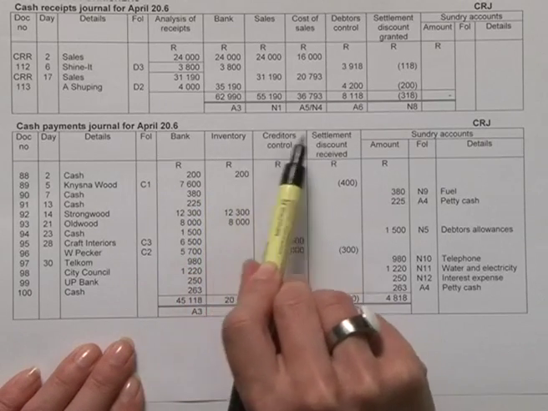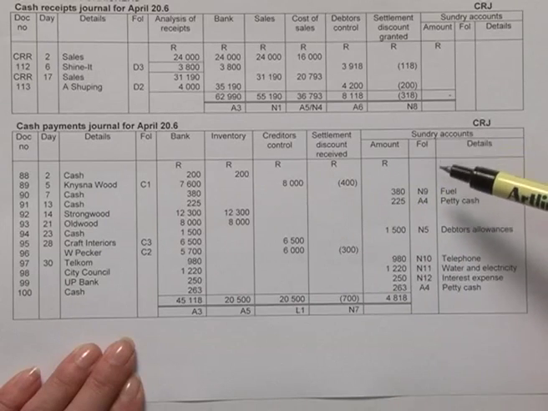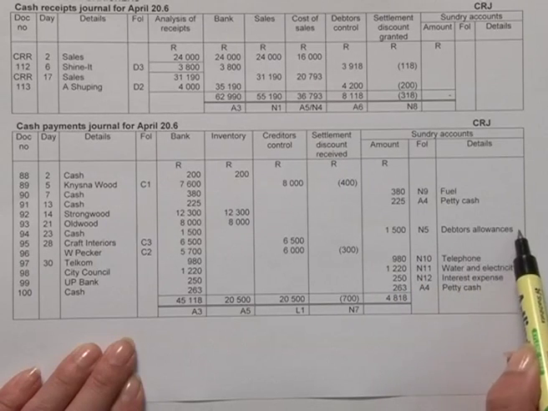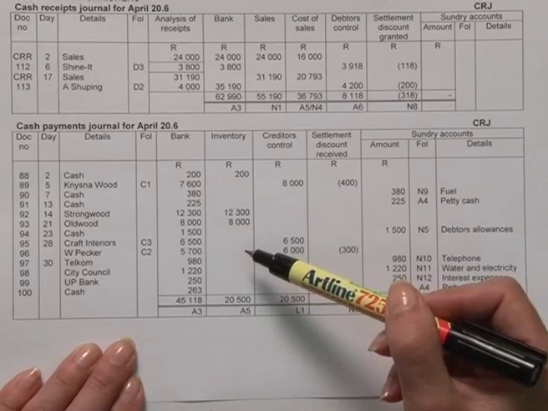You'll see that we do not have a column for any of those terms. So we're going to create the account in the sundry column. 1,500 Rand for our corresponding debit. And we give the name of the account in the details for debtors allowances. This was a return of a sales item.